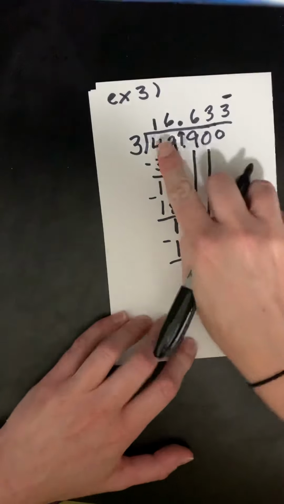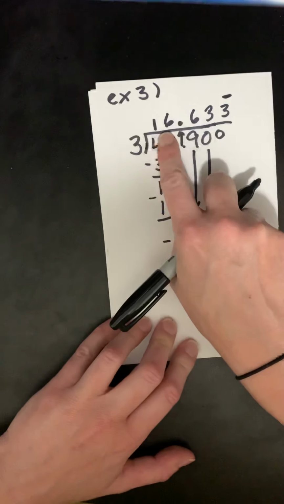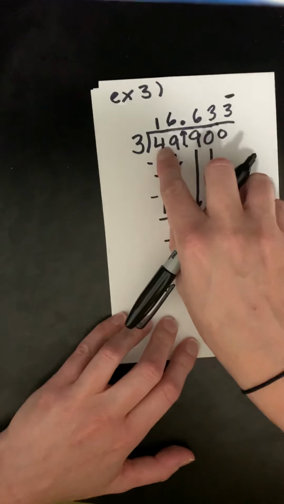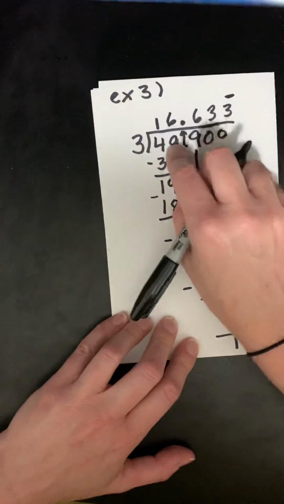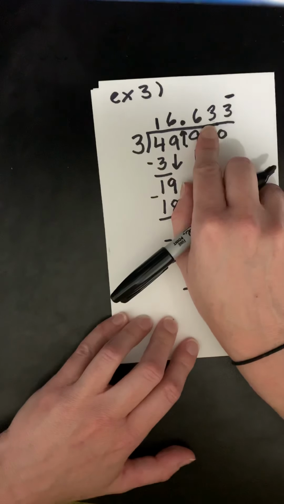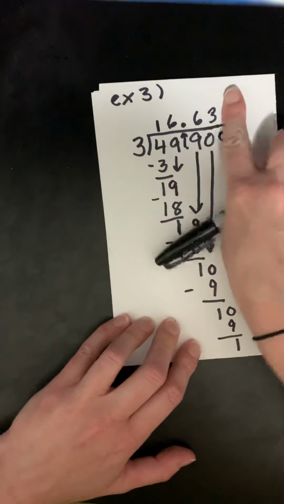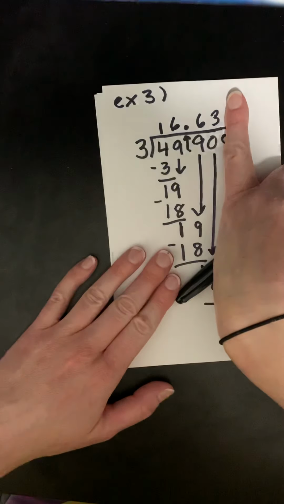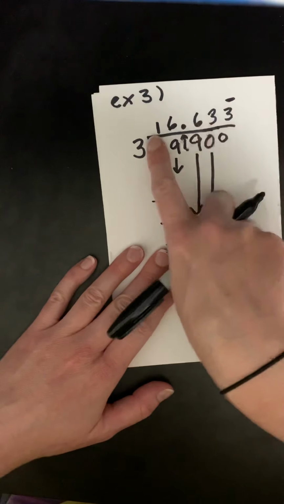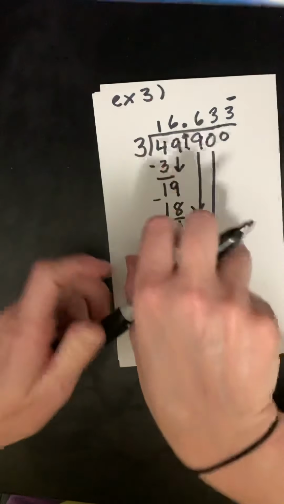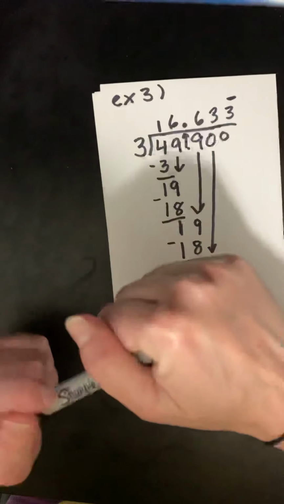All right, but the answer on the answer sheets will probably be, because this would be a money question, $16.63. You would stop there because it's a money question. But if you had to, you can go on forever with 0.6333333333333.